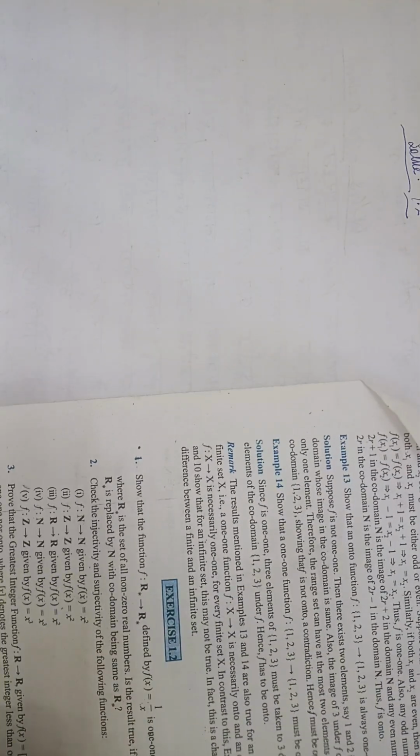Here our question number 1 is: show that the function defined by f(x) = 1/x is one-one and onto, where R is the set of all non-zero real numbers. Is the result true if the domain R is replaced by N, with the codomain being the same as R? So, the solution for these questions. Now we are going to solve question number 1.